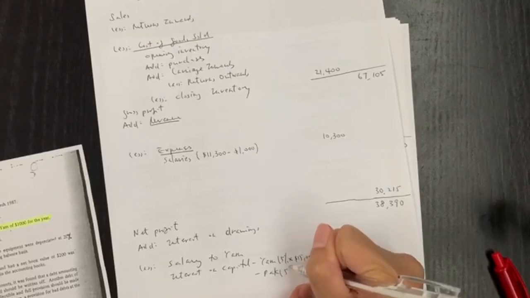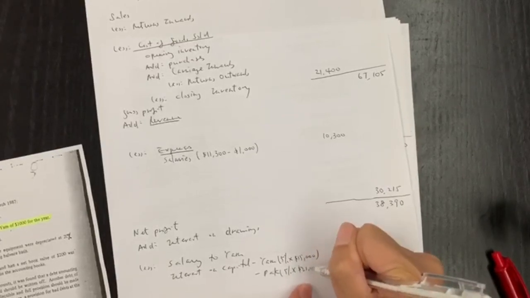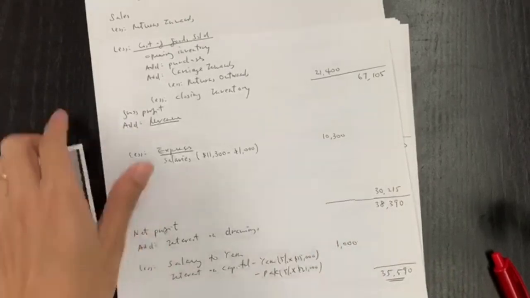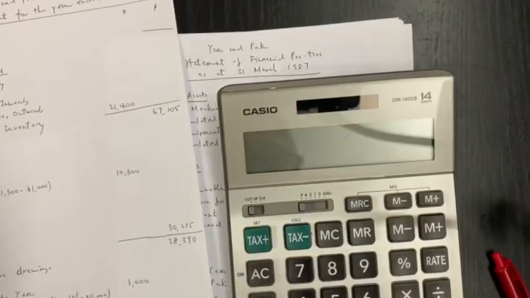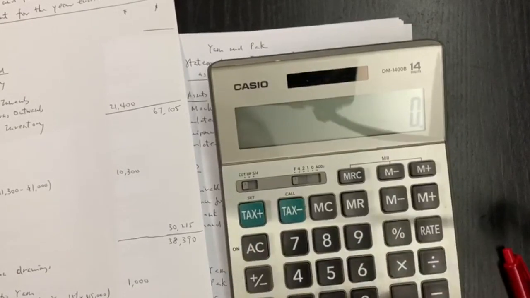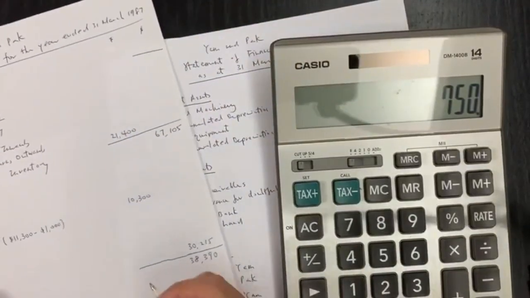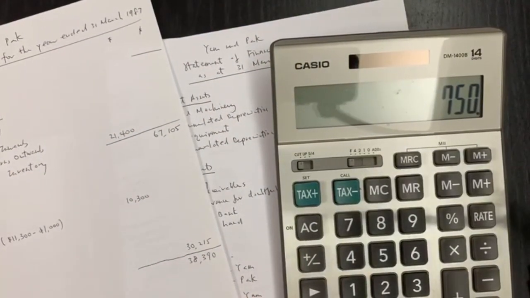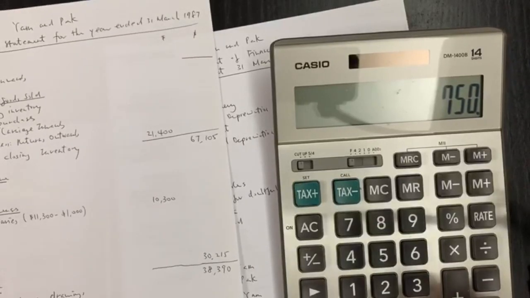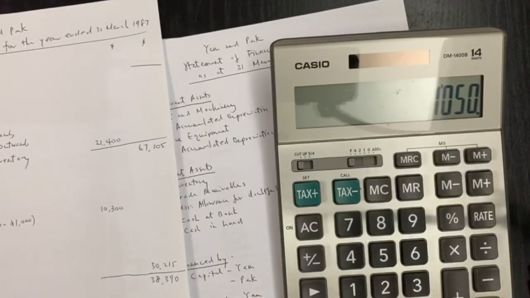And then another 5% times 21,000. Okay, now I need a calculator for that, and oh, I have a very big calculator. So that will be 15,000 times 0.05. All right, so I have 750, and do the same thing for Pack. 21,000 times 0.05, and that is 1,050. Right.